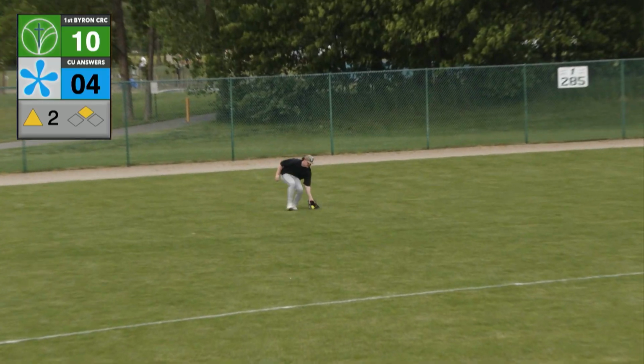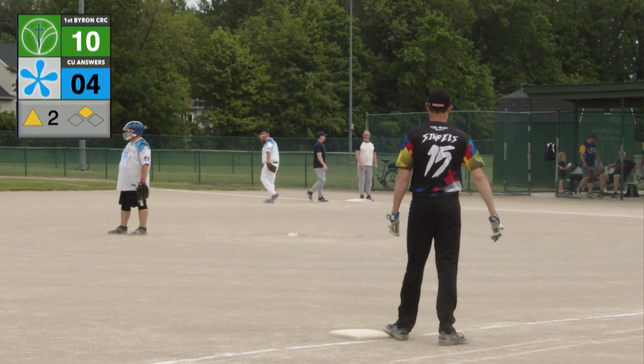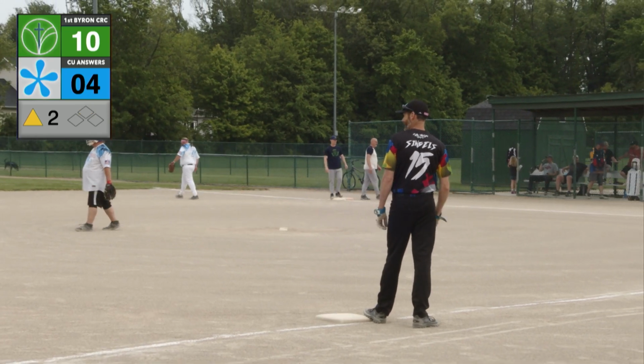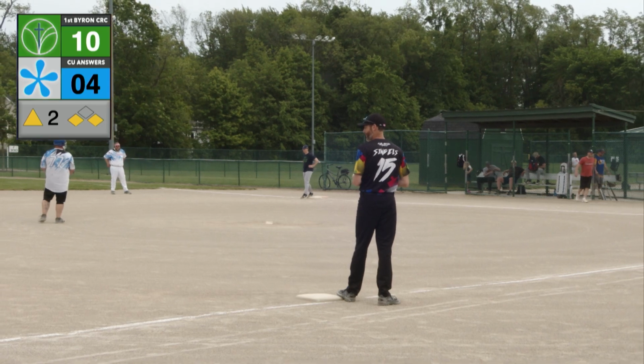This one swung on, ripped on a line into center field. That's good for a base hit. Runner on second will advance to third. That'll put runners at the corners with nobody out here in the top of the second.